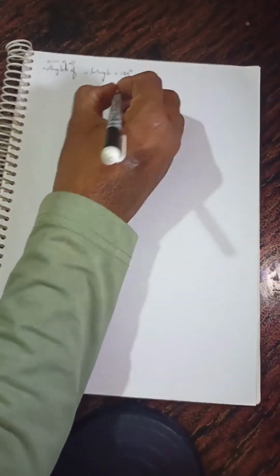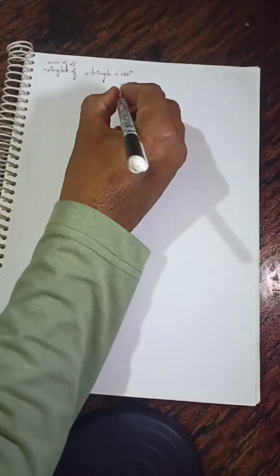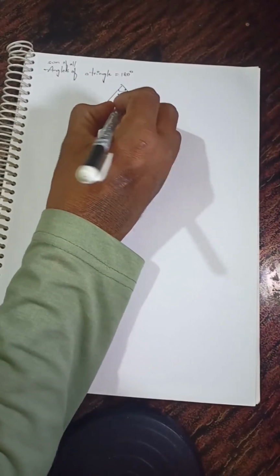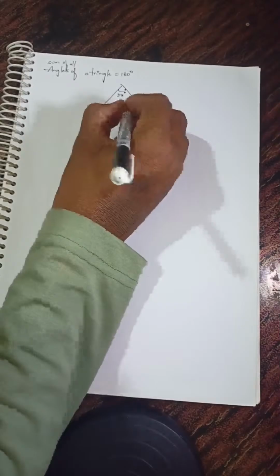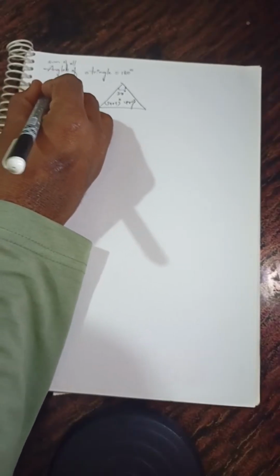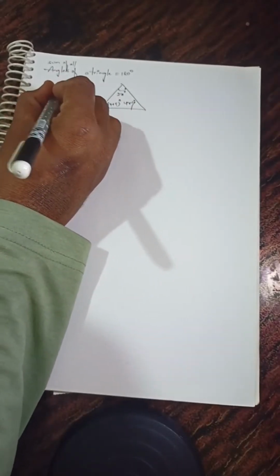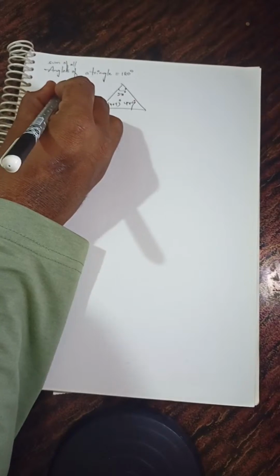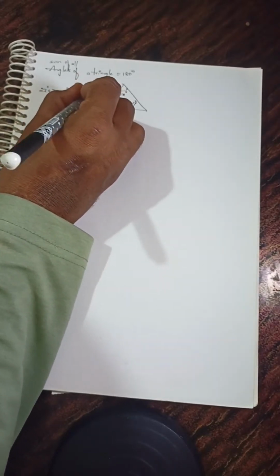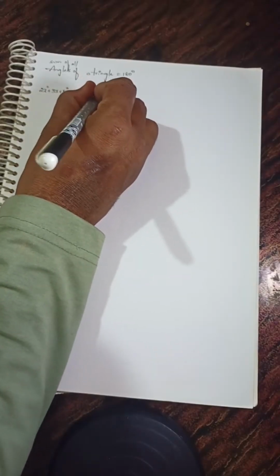Here three angles are given. If you draw the triangle, one is 2x degrees, another one is 3x plus 5 degrees, another one is 4x minus 14 degrees. Sum of three angles we are writing: 2x degrees plus 3x plus 5 degrees plus 4x minus 14 degrees is equal to 180 degrees.